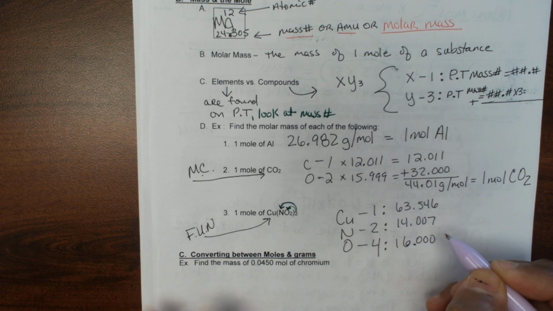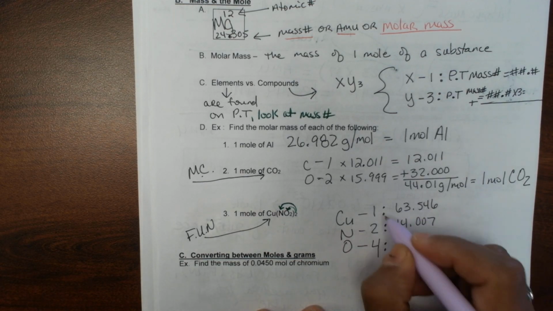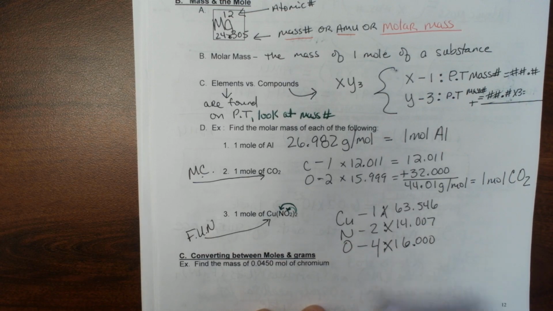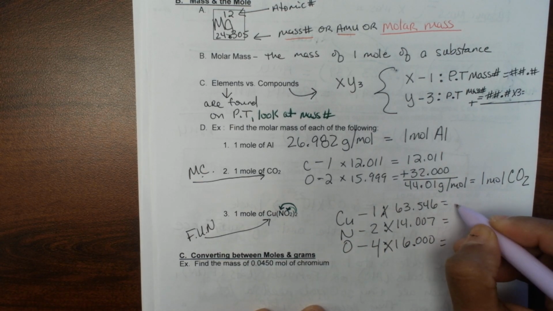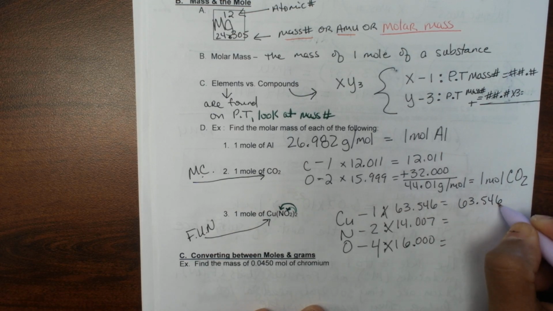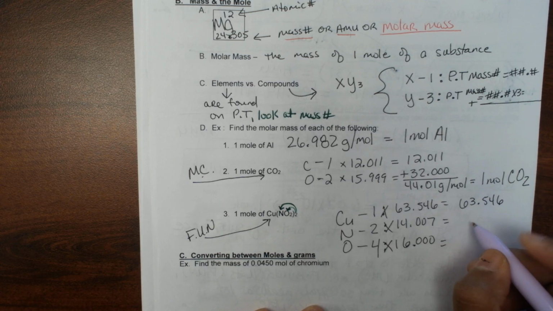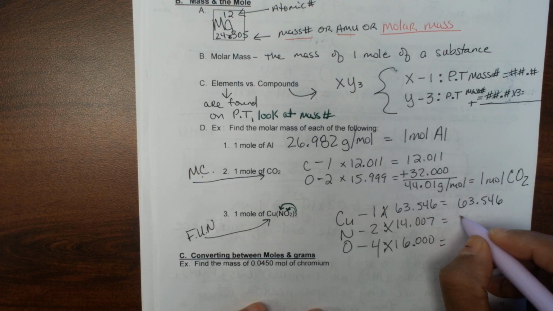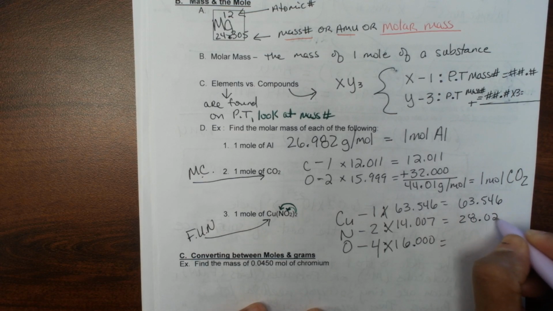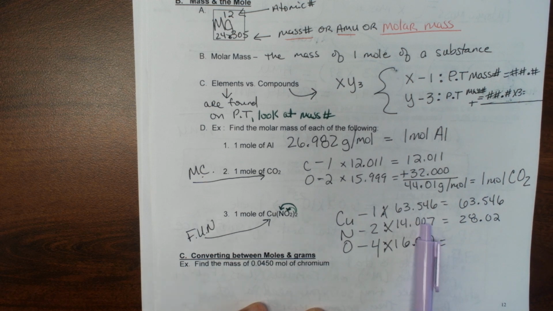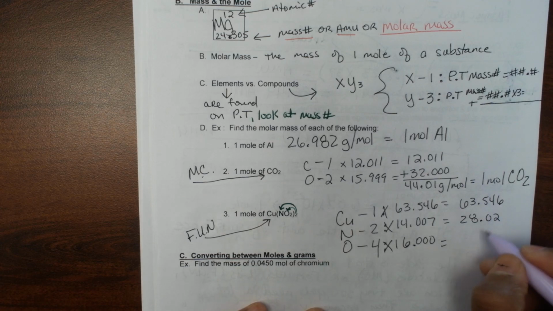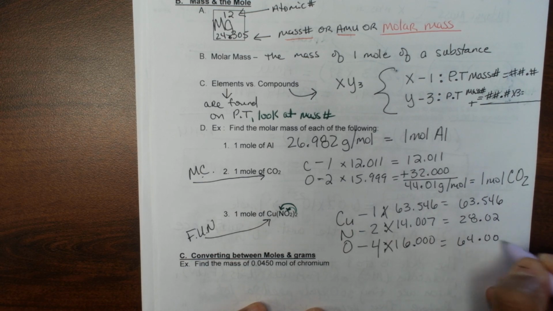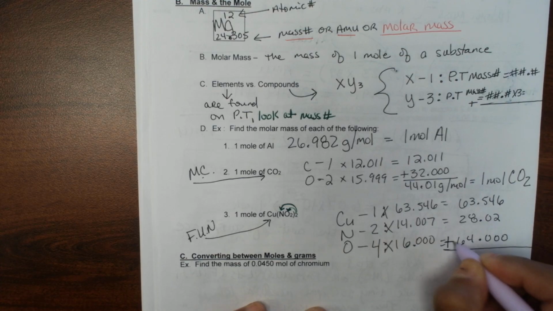So what we're going to do is multiply those. 63.546 times 1 is 63.546. 14.007 times 2, and your numbers may be a little bit off depending on how I round it, 28.02. I rounded that second digit to a 1. In here, 16 times 4 is 64.000.